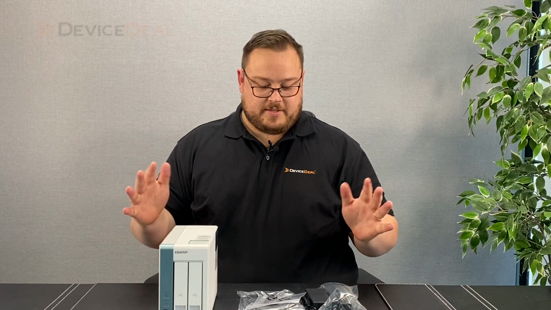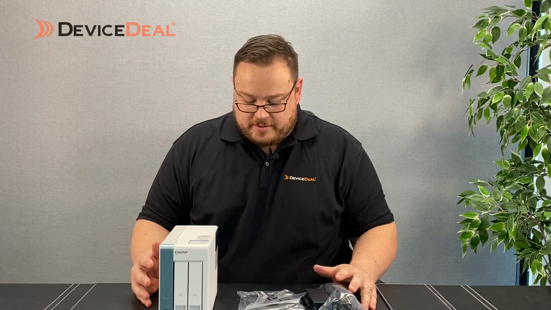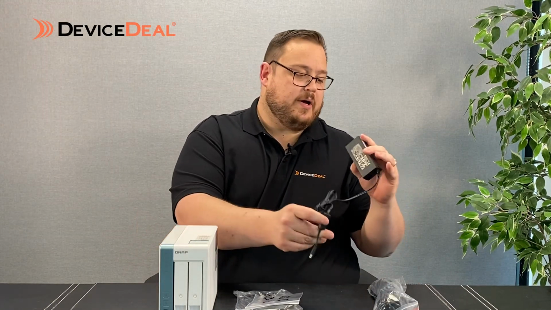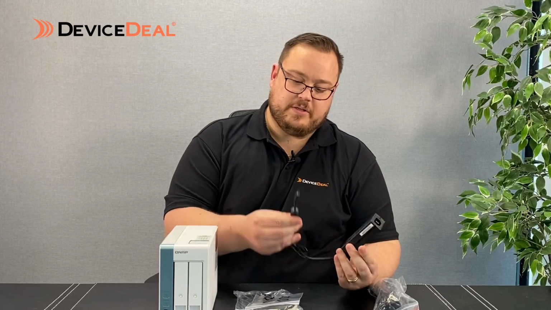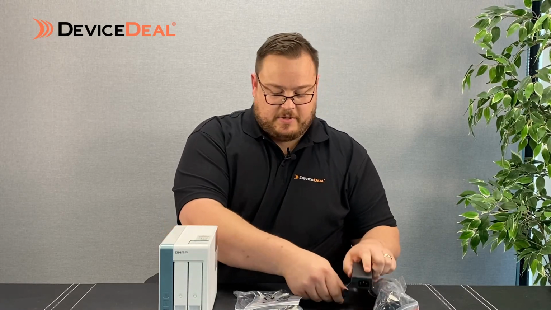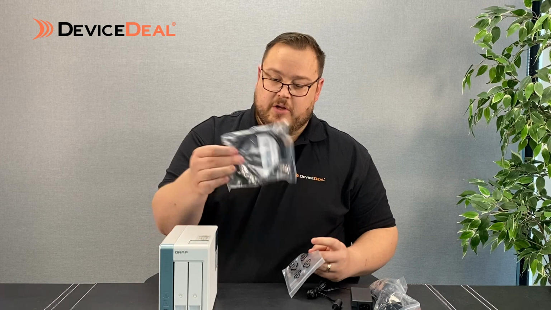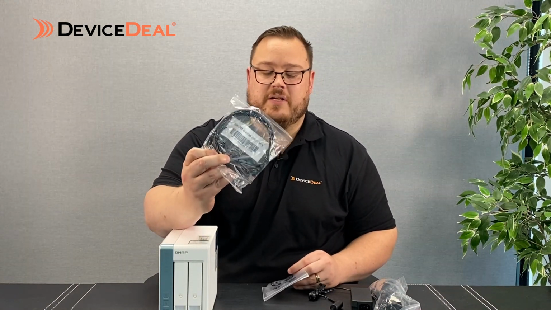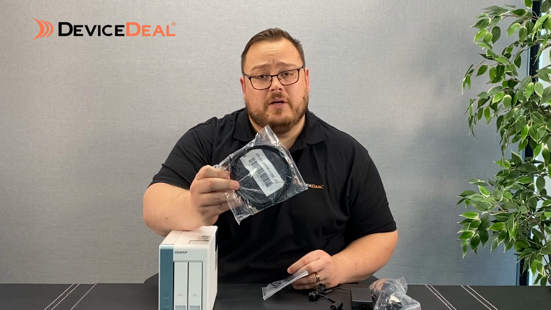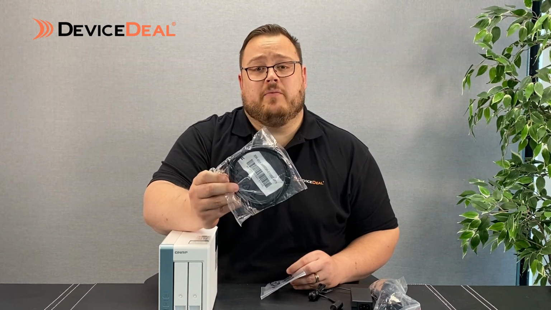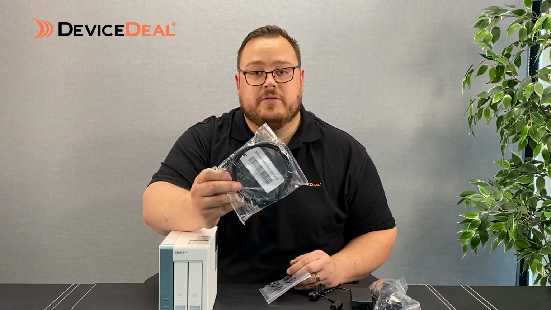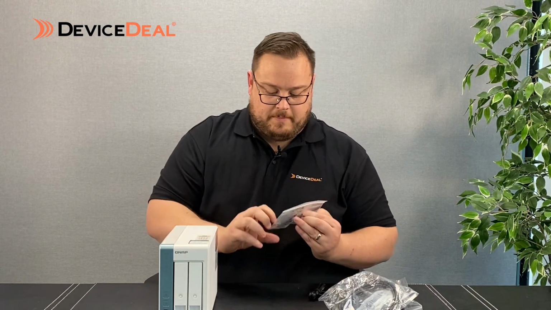All right. So this is what we have in the box. We have our power cable, our power adapter. The power cable plugs into the NAS to give it some power. A normal gigabit Ethernet cable connects the NAS either directly to your computer or into a network switch, modem, router, computer, whatever you want to connect it to.